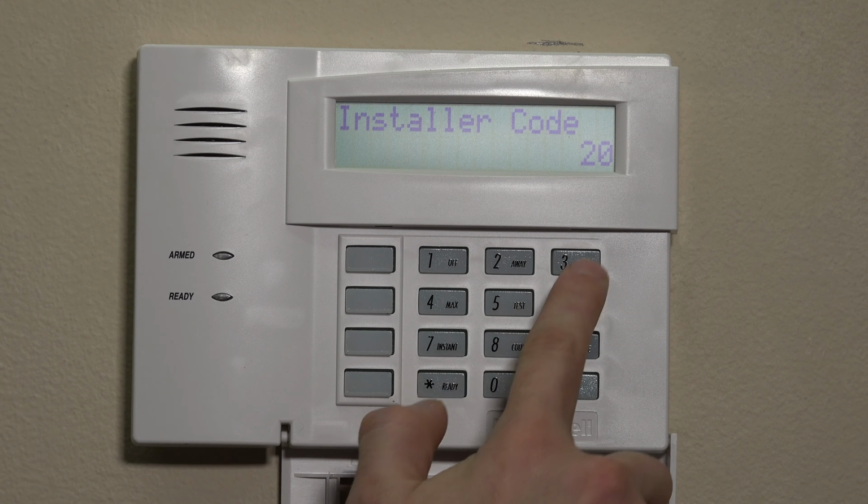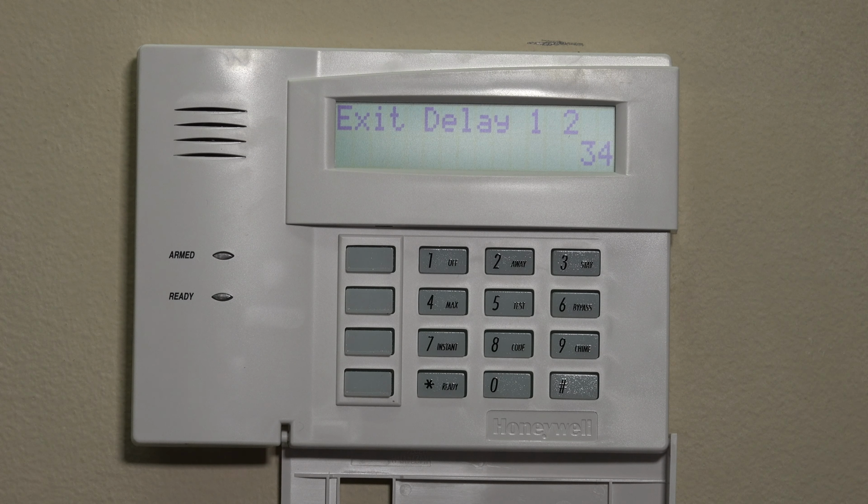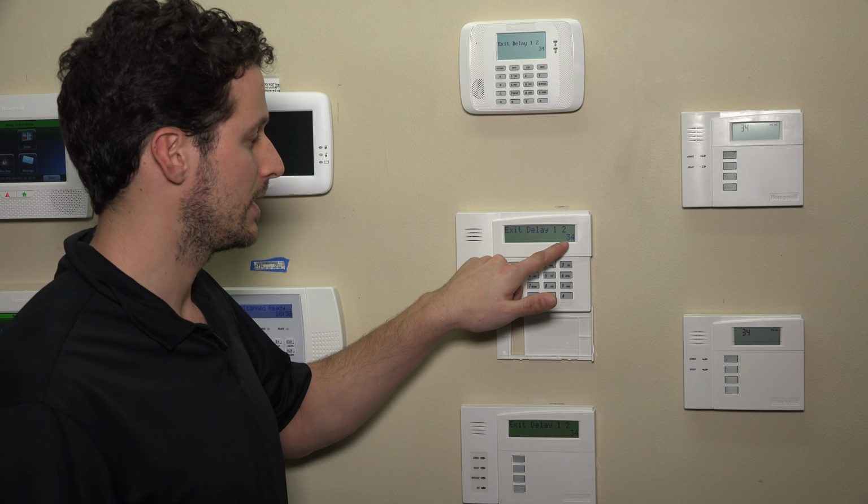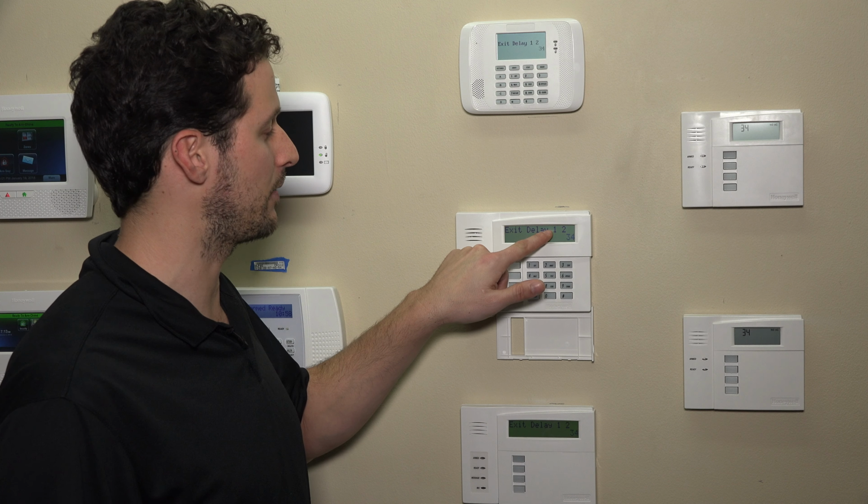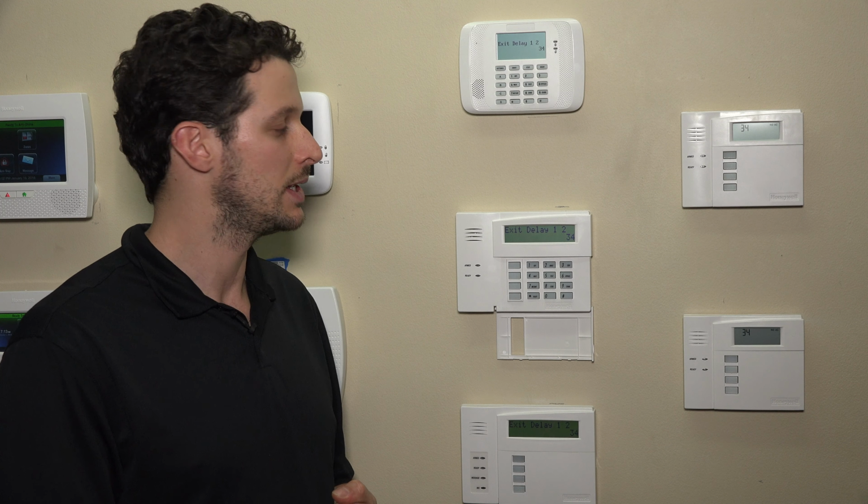Then the exit delay field is *34. So we'll enter *34. It'll say exit delay. 34 will be flashing, and then we have a 1 and 2. 1 and 2 stands for partitions. Throughout these videos, you'll notice that the Vista 21 IP and the 20P, for example, both support 2 partitions. Generally, you're only using the first partition, but if you are using 2, you can set the entry delay periods discretely between the 2 different partitions.